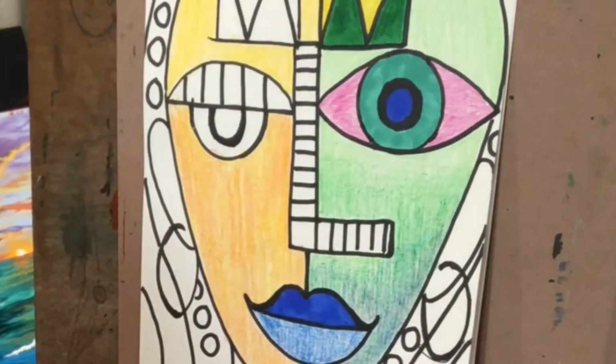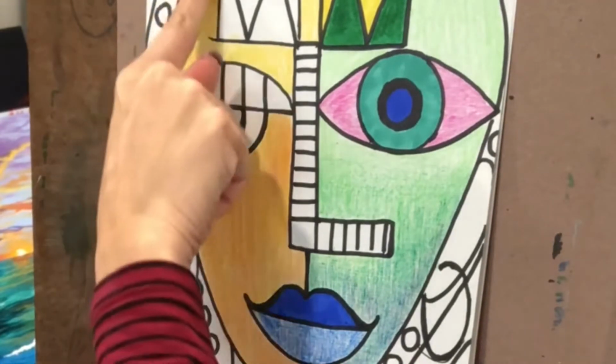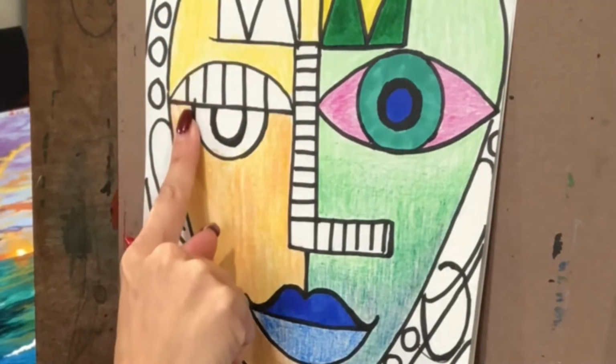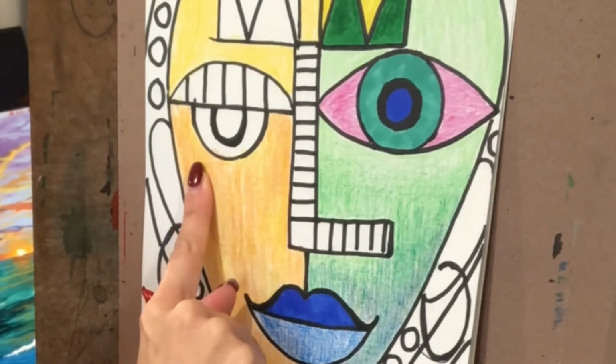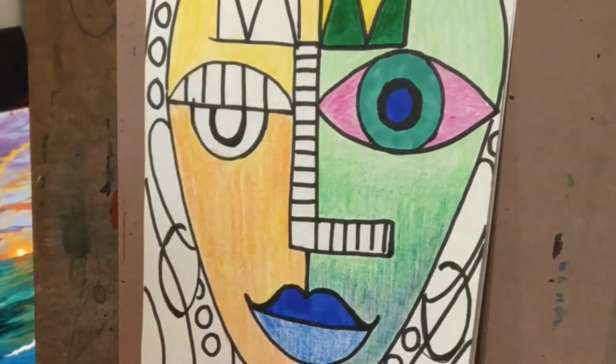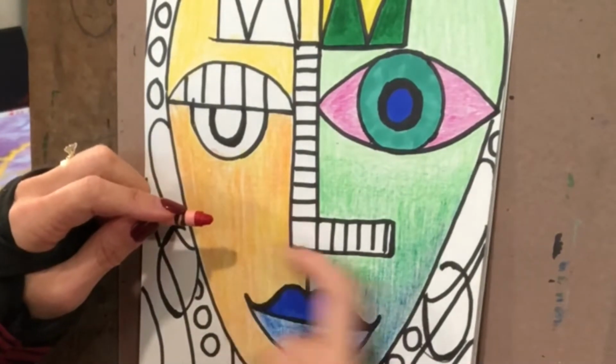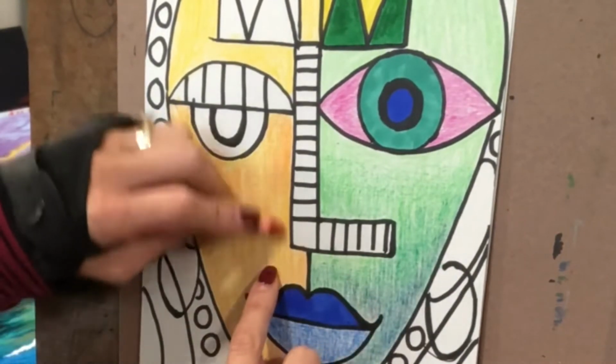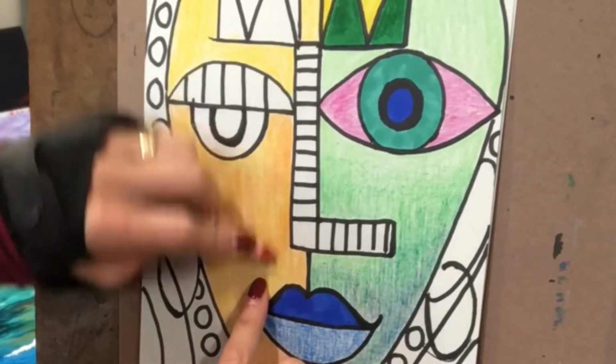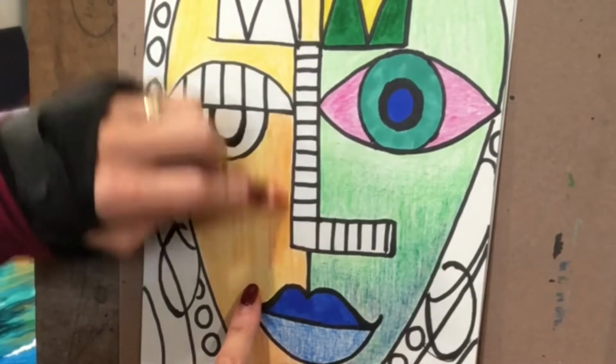Okay, so now as you can see, it goes from bright yellow to a little bit darker yellow or a little bit orange yellow. And then I'm going to take my red now, and maybe from here where I started the blue, I'm going to add just a light layer of red.